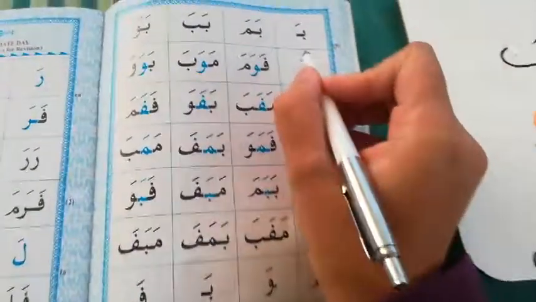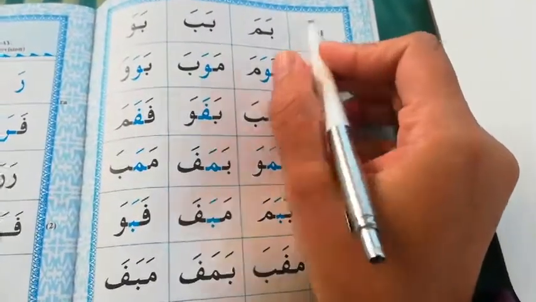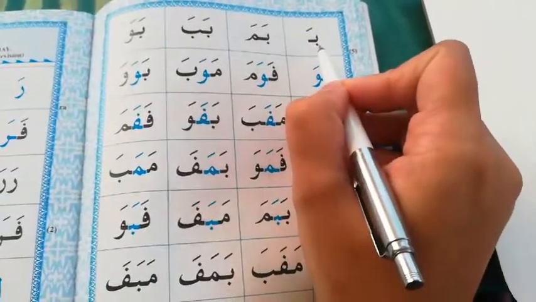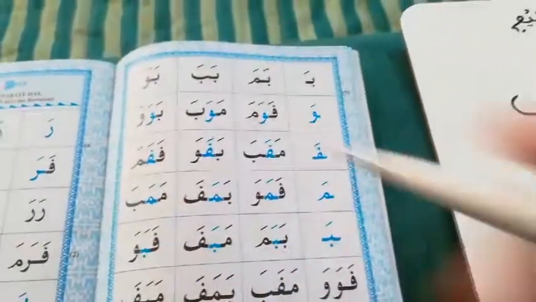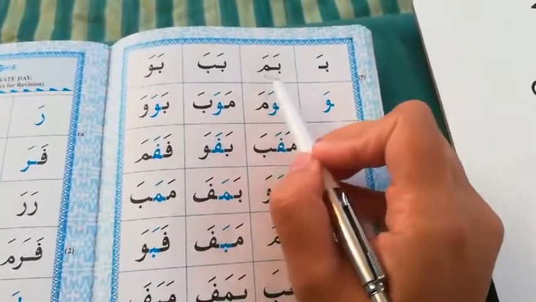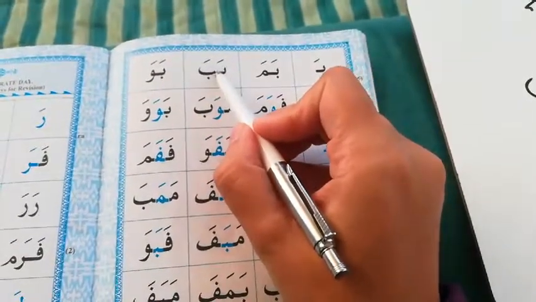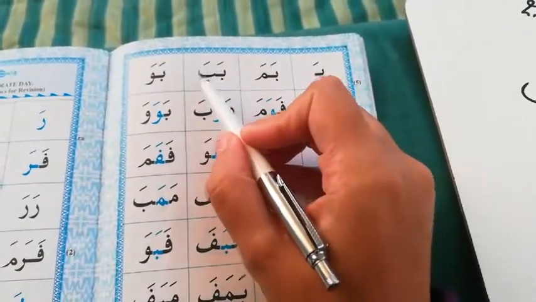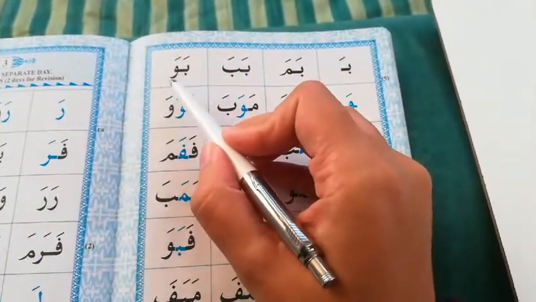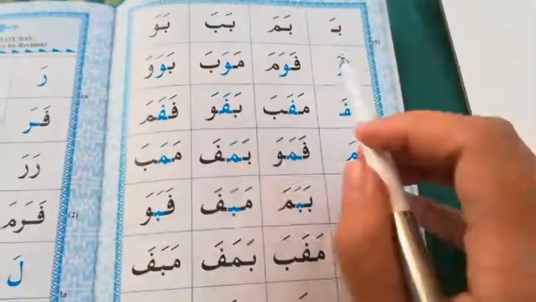Okay, so here you see the letter ba. It was a full letter ba at one stage, but now because we're going to join it to the mim, we're cutting it in half. Ba with a fatha, ba. Now here, it's the ba with the mim, with a fatha and a fatha. Ba, ma. Two bas, starting and ending. Ba, ba. Ba in the beginning, wa at the end, both with fathas. So it's ba, wa.